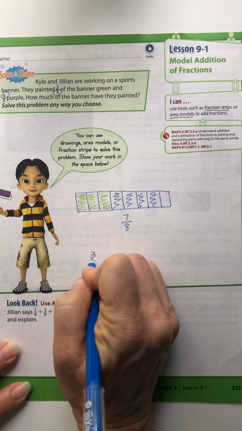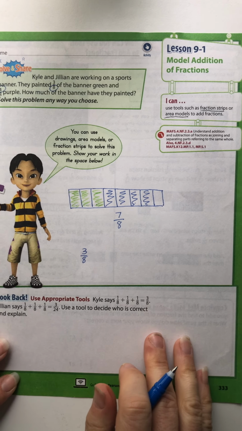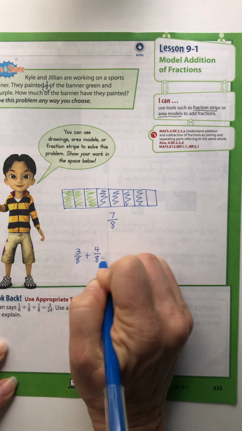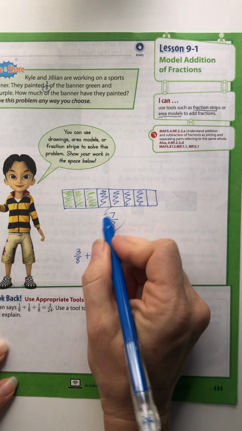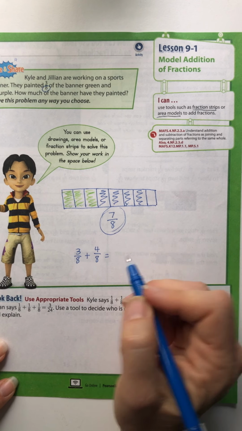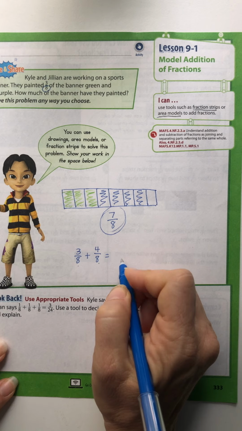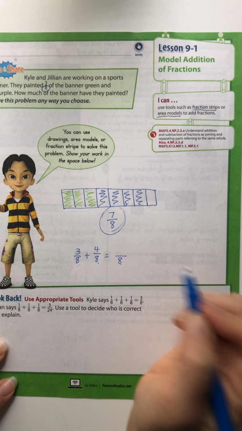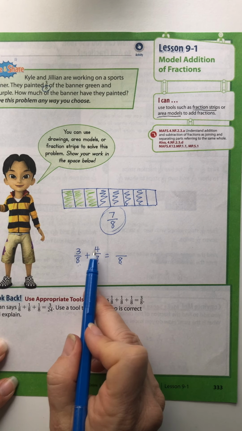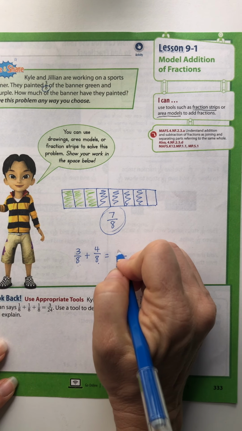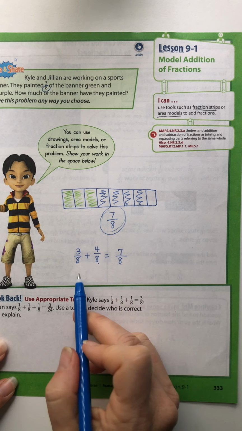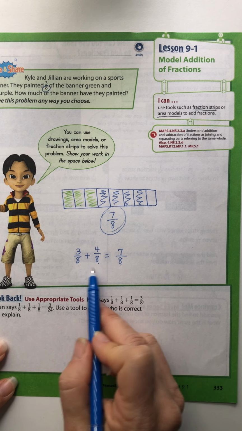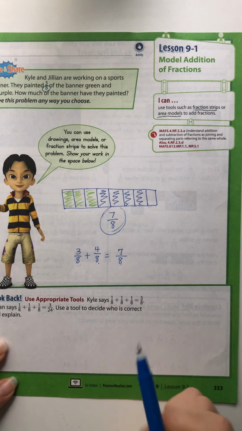We just added the fraction 3/8 plus 4/8, and we got 7/8. So when we're adding fractions, we need our parts of the whole to be the same, and they're both 8s. That stays the same. And we just add our numerators. 3 plus 4 is 7. So the denominator again stays the same and has to be equal before we start adding. Then we add the numerators.